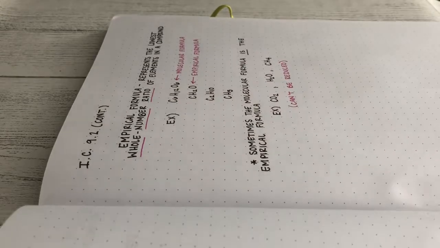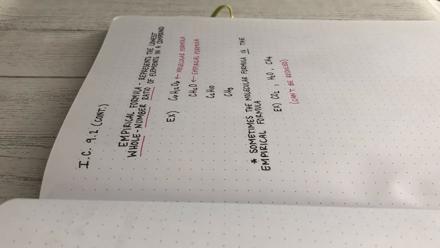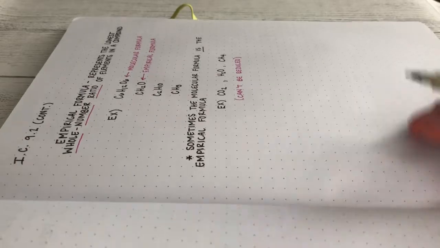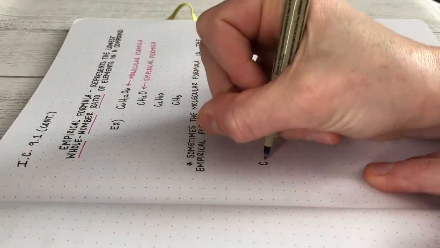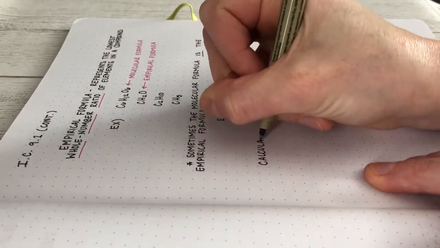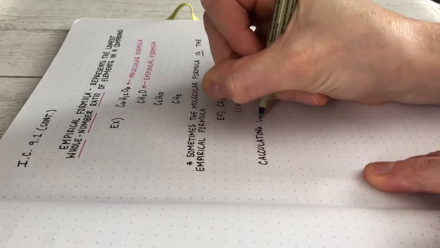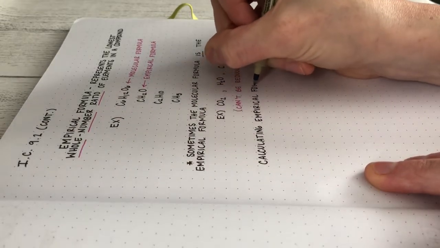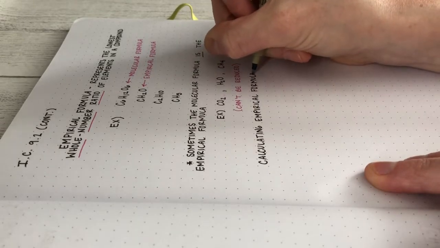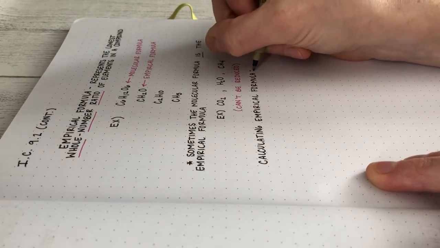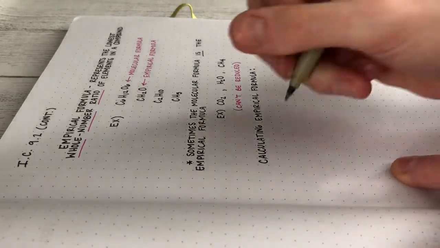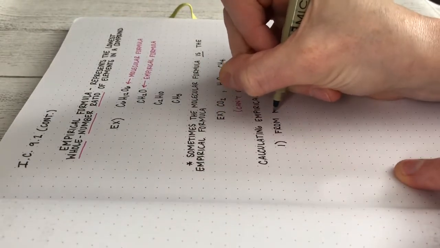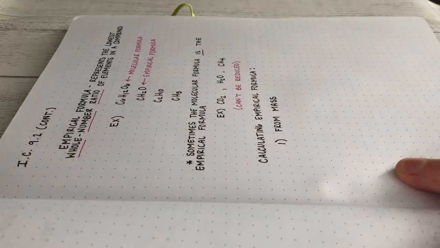But what we're going to focus on more in this session is not what empirical formula is, although that's important. It's how to calculate empirical formula. And there are really two different ways that problems will be presented to you when you're calculating empirical formula. The first one is calculating empirical formula directly from given masses of elements.